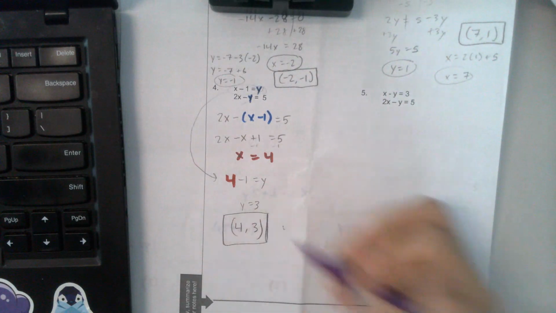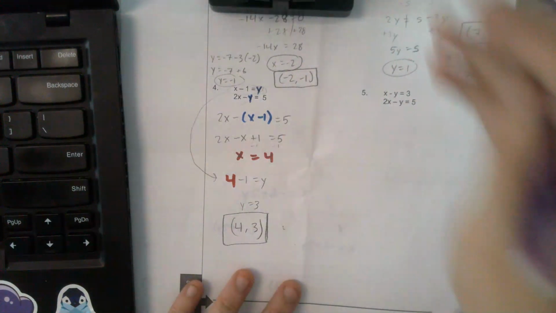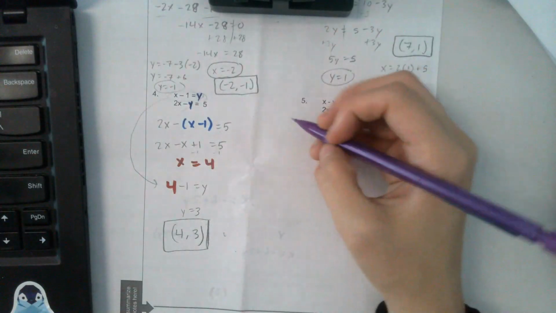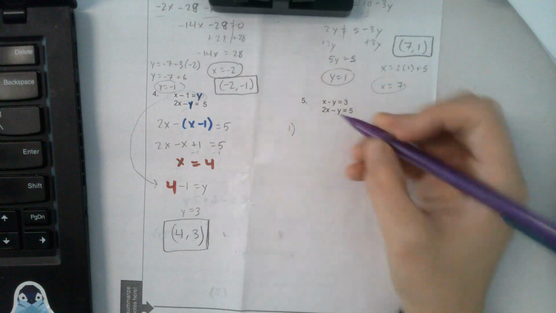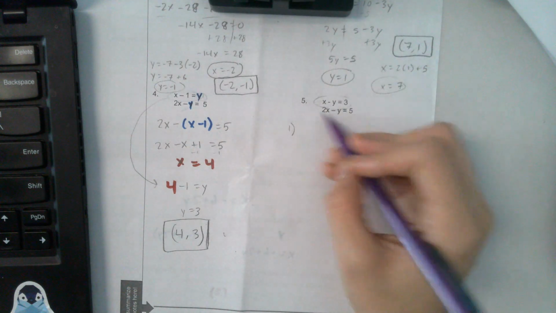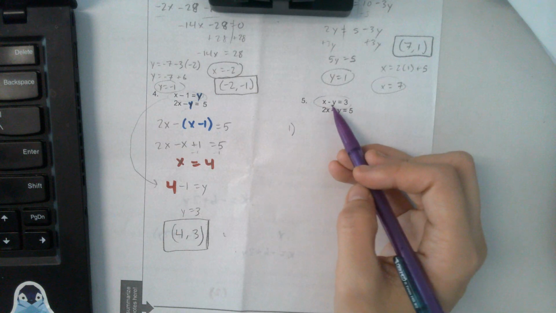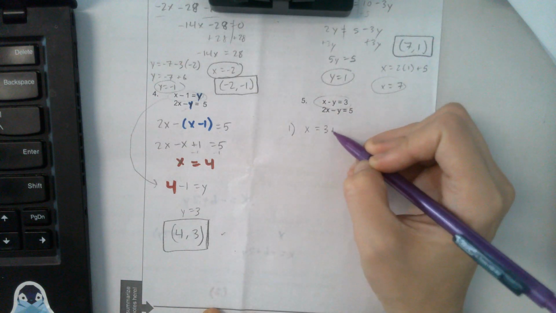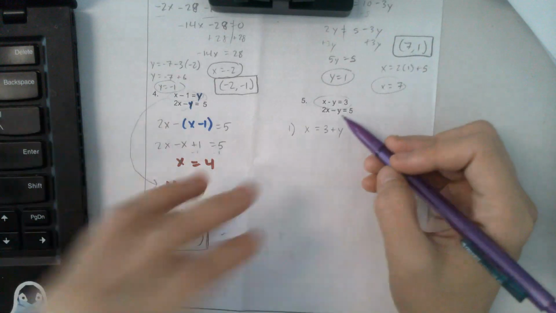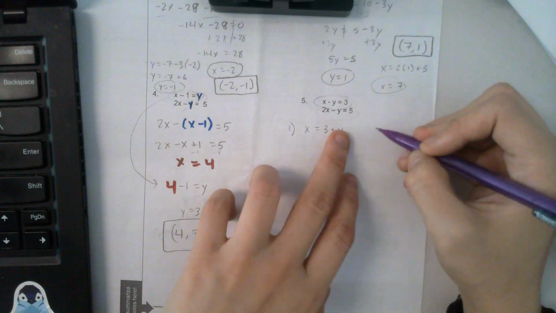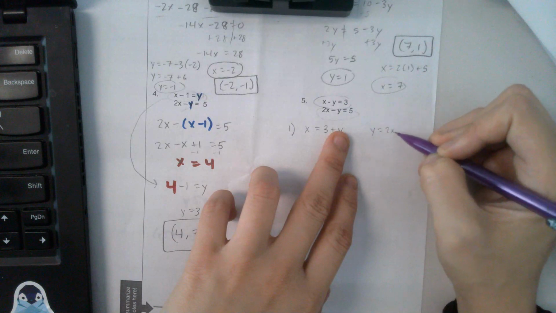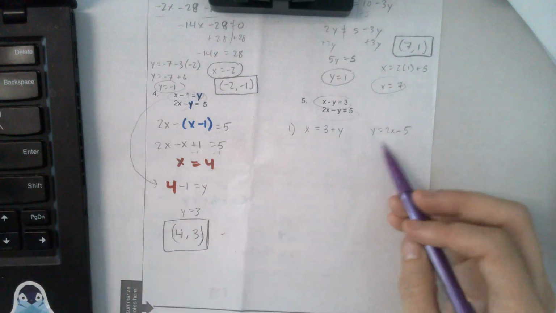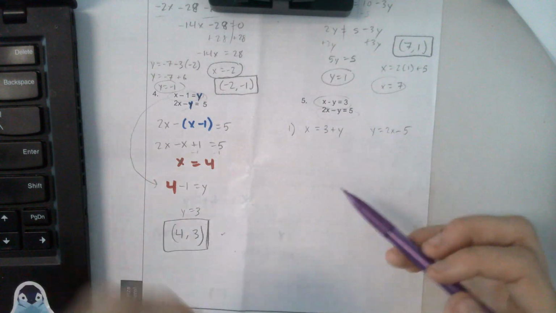And then the last one, this is the first time that they didn't give it to us nicely. We had to figure out step 1 by ourselves, right? So step 1, we have to make one of these. So this one's probably going to be the easiest. We're going to move y to the other side. So x equals 3 plus y. But you could have done any of them. You could have done this one. You could have done y equals 2x minus 5. It doesn't matter which one you solve, but you want to look for the one that's easiest.